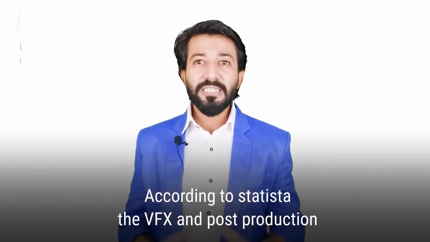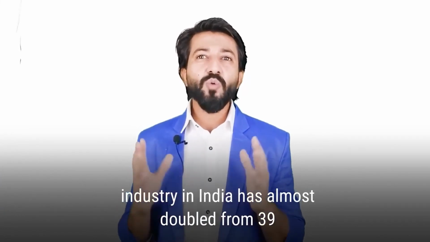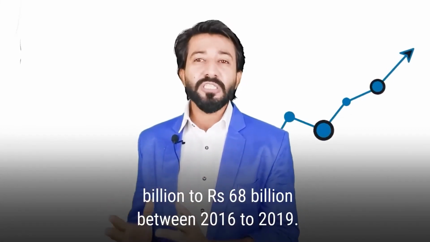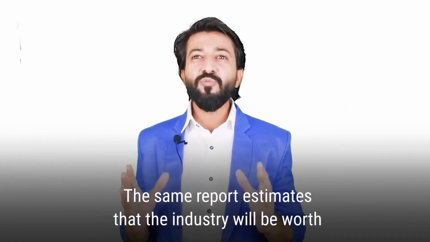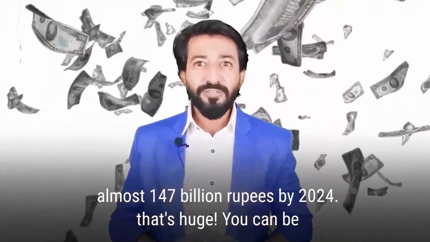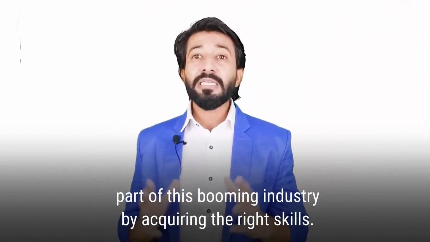According to Statista, the VFX and post-production industry in India has almost doubled from 39 billion to 68 billion between 2016 and 2019. The same report estimates that the industry will be worth almost 147 billion rupees by 2024. That's huge. You can be part of this booming industry by acquiring the right skills.